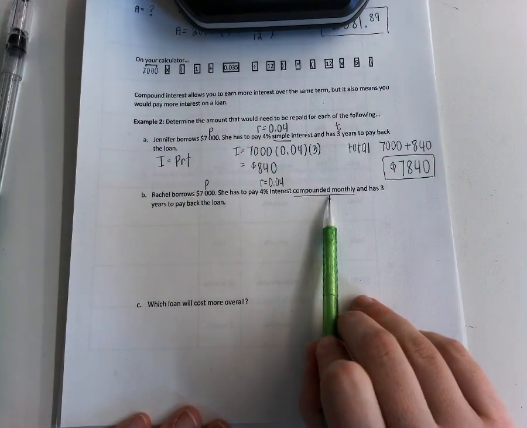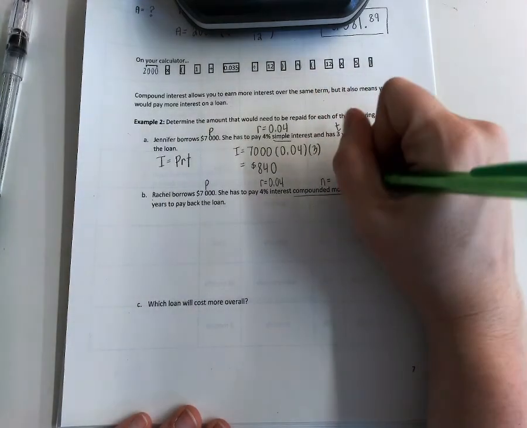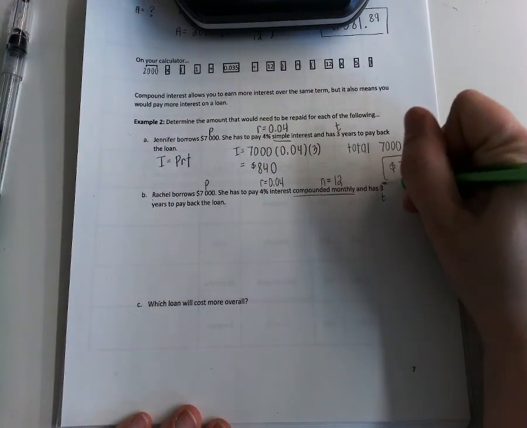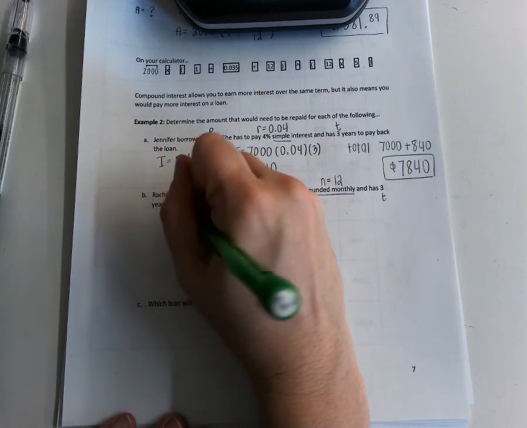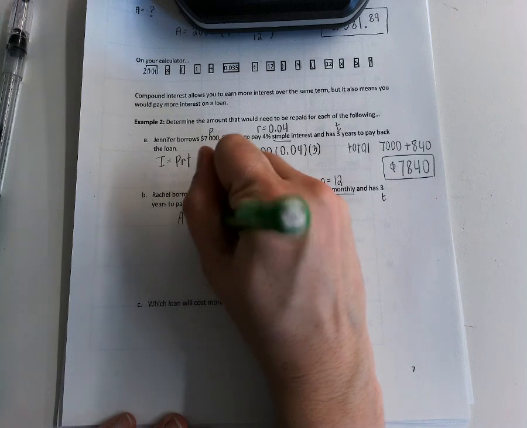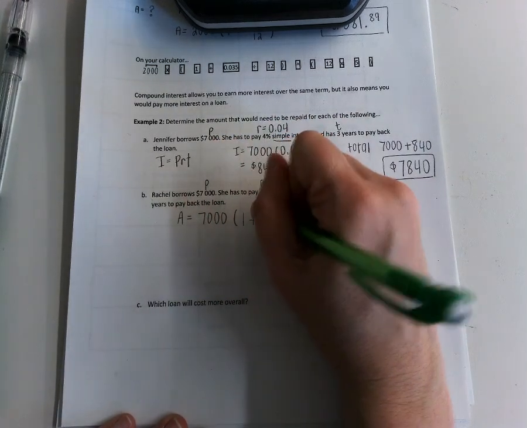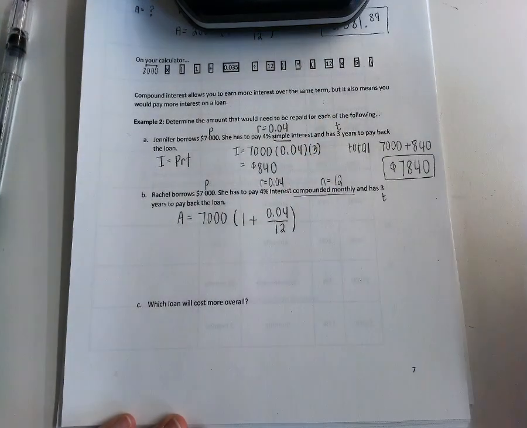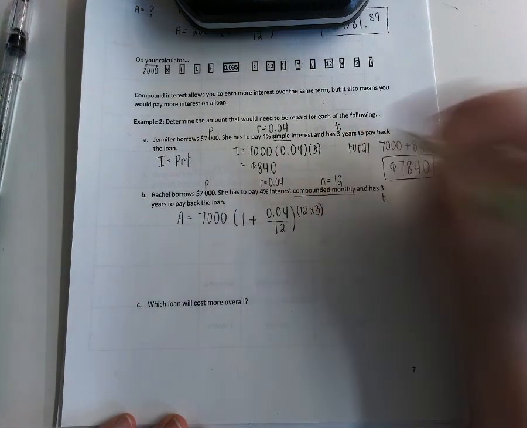In compound interest, we also need n, the number of compounding periods, which is 12, and her time is 3 years. Our compound interest formula is A equals the principal times 1 plus the rate over n to the power of n times t.